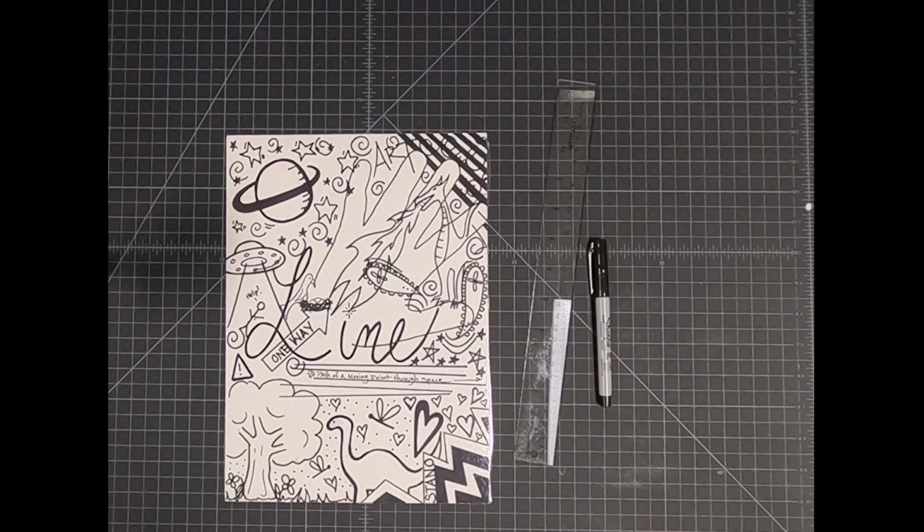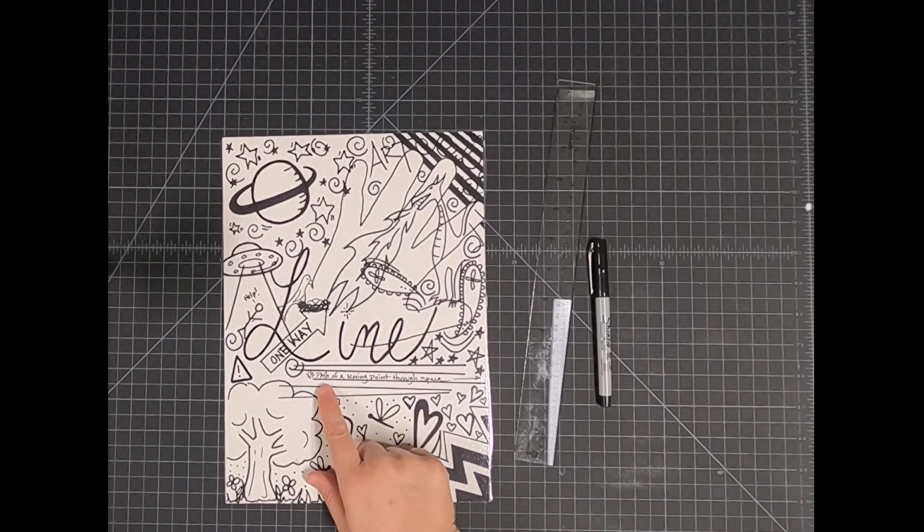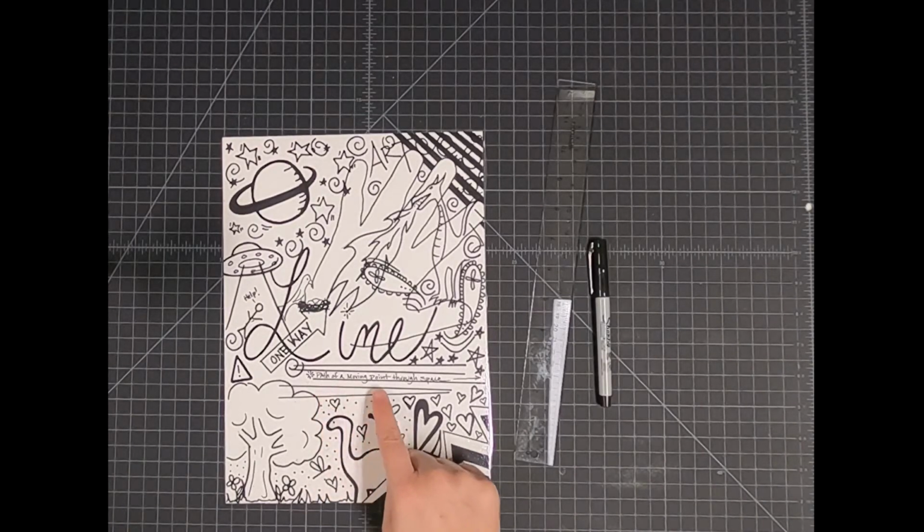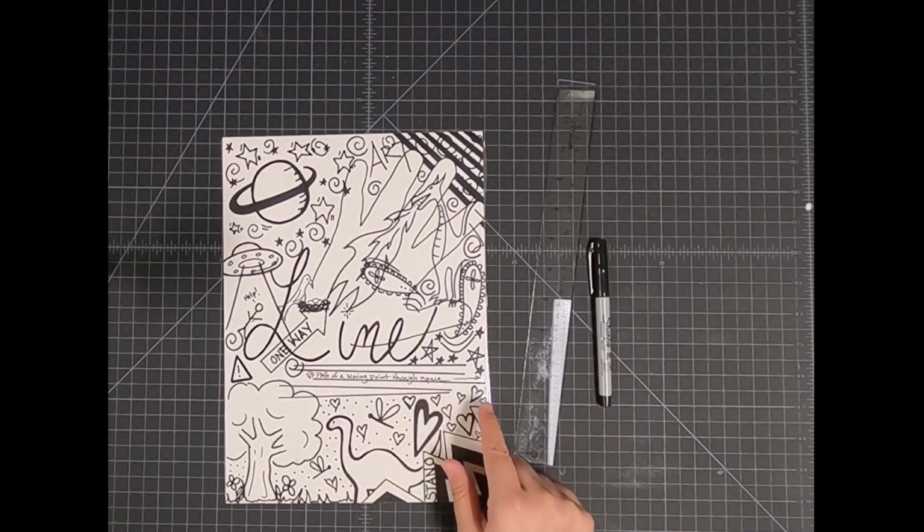Okay, we are going to start the elements of art today. The first element of art is line. Okay, and the definition of a line is a path of a moving point through space. Okay, we're going to create two different line designs today.